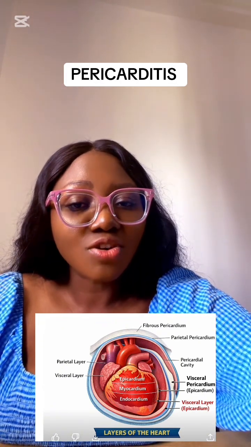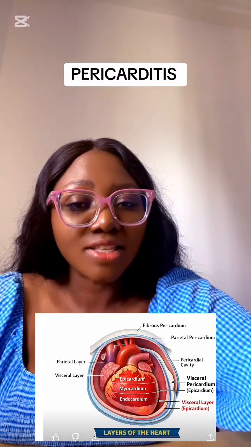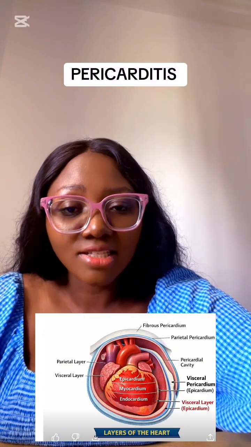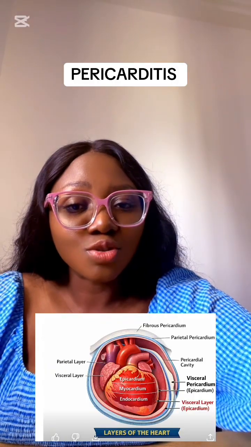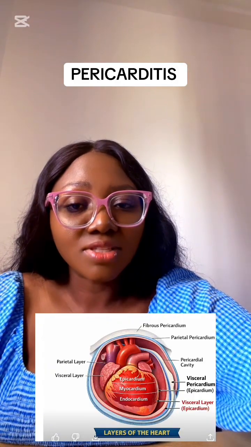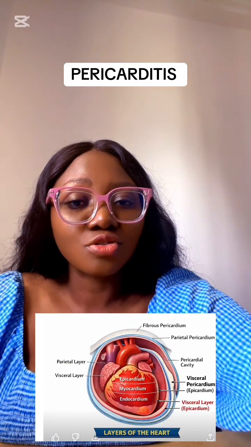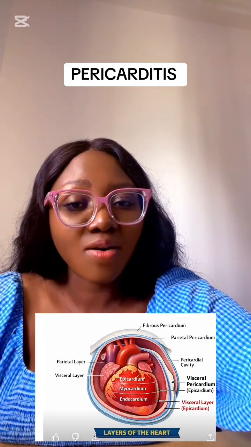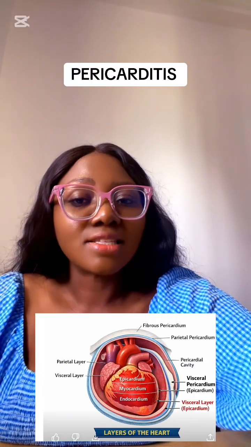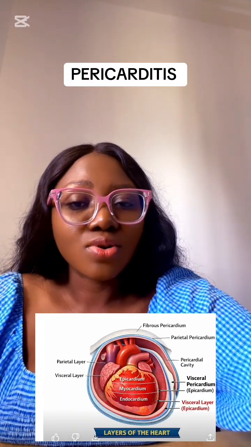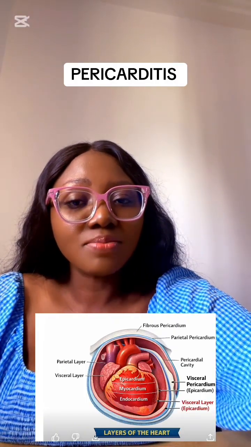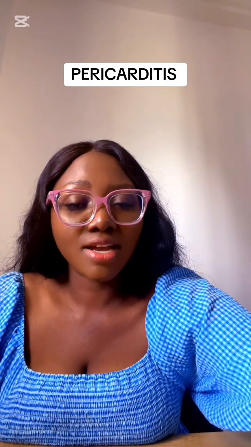In between the visceral and parietal layers, we have the serous fluid. So this serous fluid helps in lubricating the heart. The serous fluid should not exceed 50 mL. Anytime it exceeds 50 mL, it is going to cause constriction of the heart, which will reduce our cardiac output. Now, pericarditis is either acute or chronic. So acute means that it occurs suddenly, and chronic means that it has occurred over time.